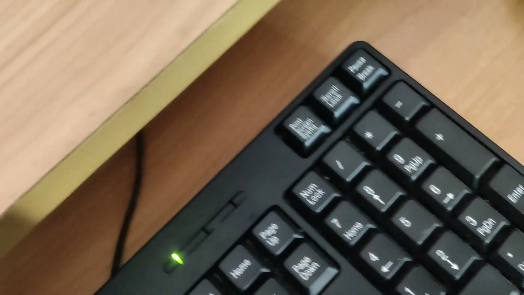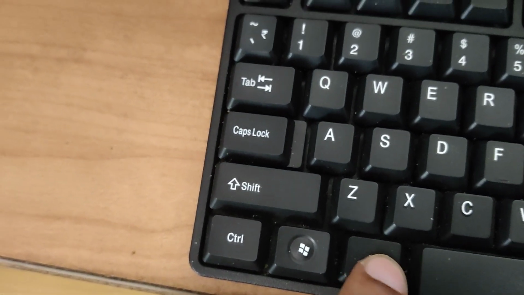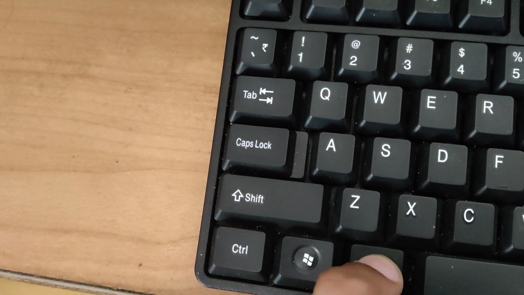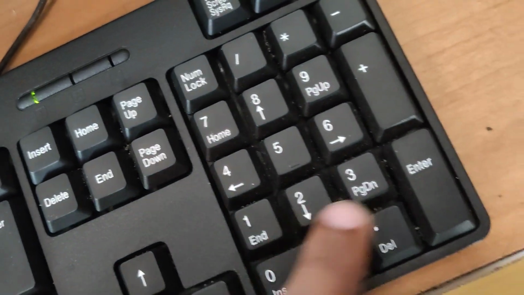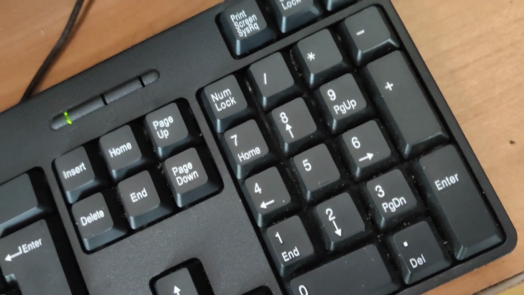The next step is that you can see an Alt key on the left side of the keyboard. You must press and hold this Alt key. It means that you do not remove your finger from this Alt key. At the same time you must type 31 here. After typing 31, you can release your finger from the Alt key.